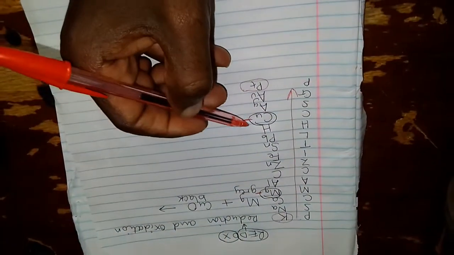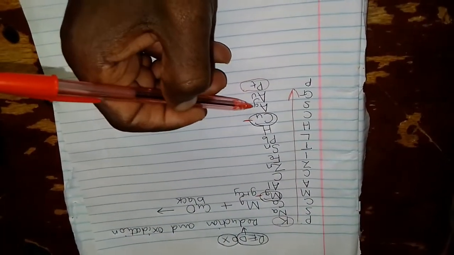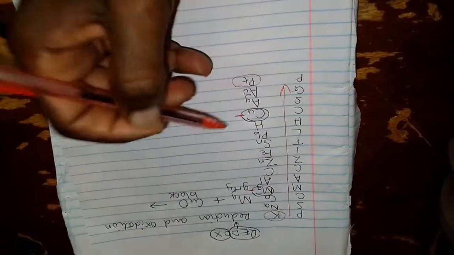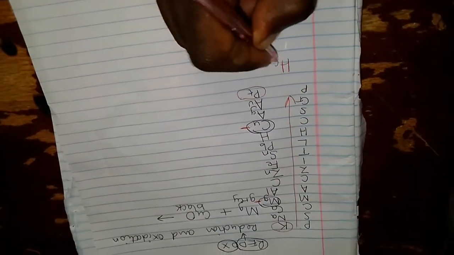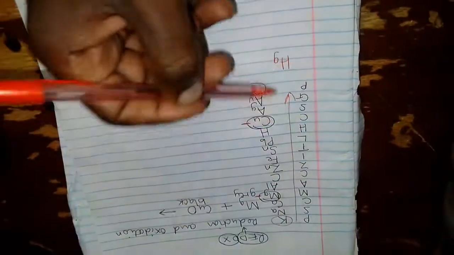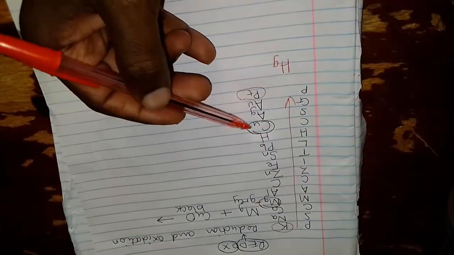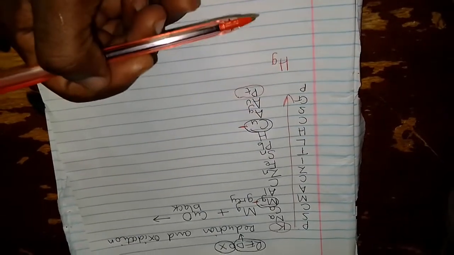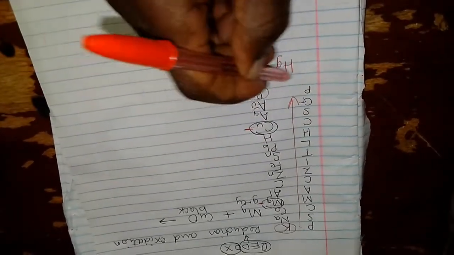Good. And you should note that between copper and silver, we have mercury, whose chemical formula is Hg. Mercury is more reactive than silver, but less reactive than copper.